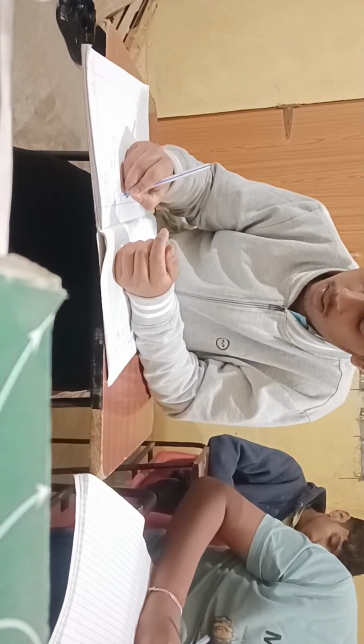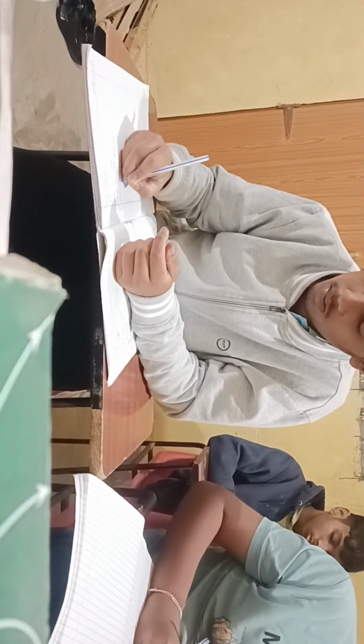Propanol to propanoic acid. This is oxidation.